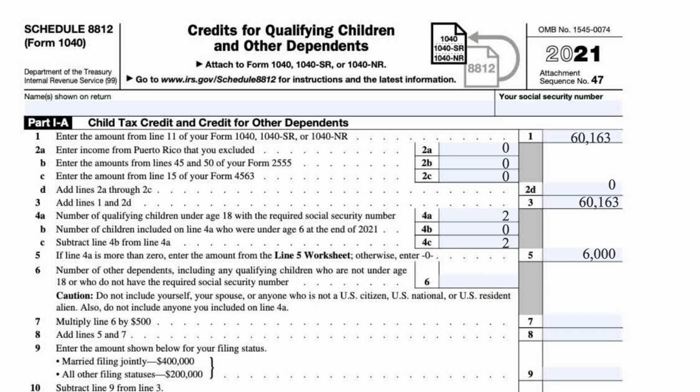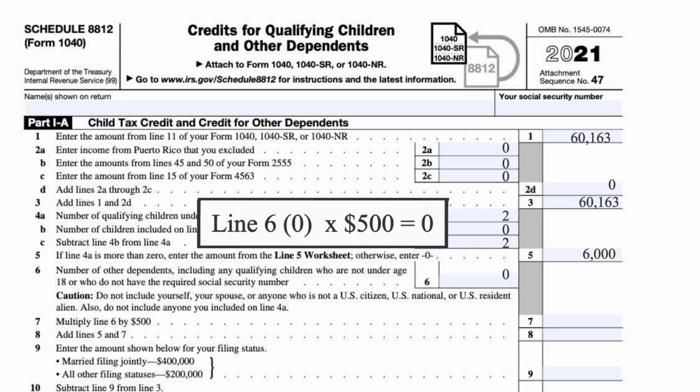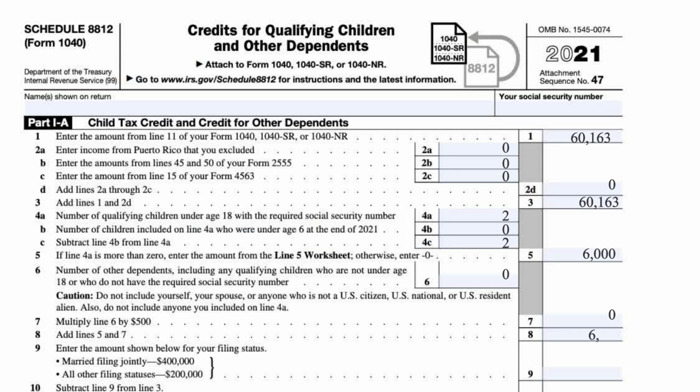Line 6 is the number of other dependents, including any qualifying children who are not under the age of 18 or who do not have the required Social Security number. For Emily, it's 0 in this case. On line 7, we multiply line 6 by 500. Line 6 was 0, so line 7 is 0. On line 8, lines 5 and 7 are added, equaling $6,000.